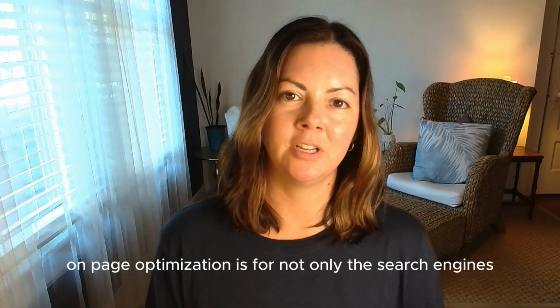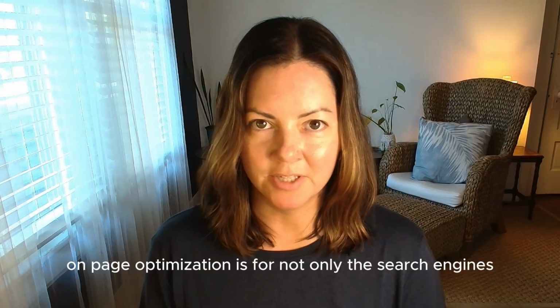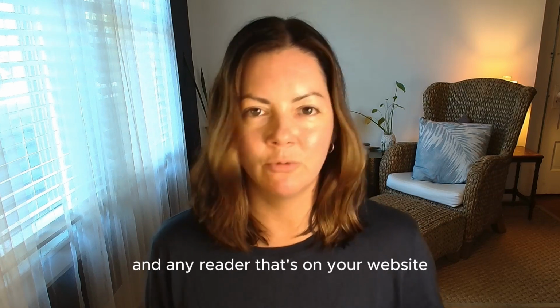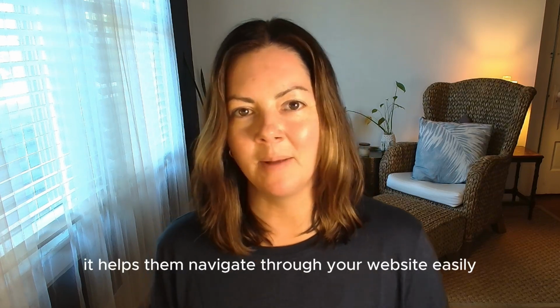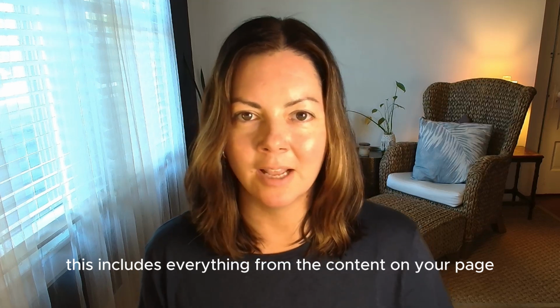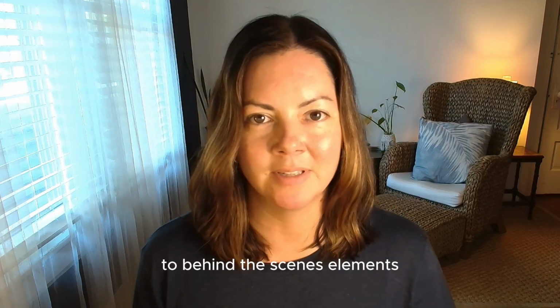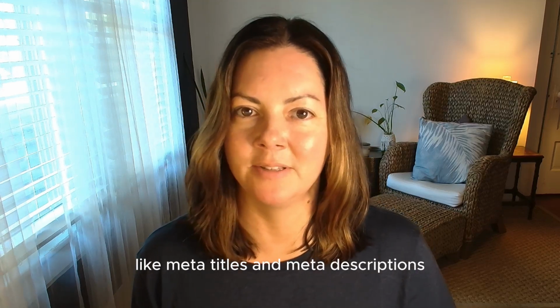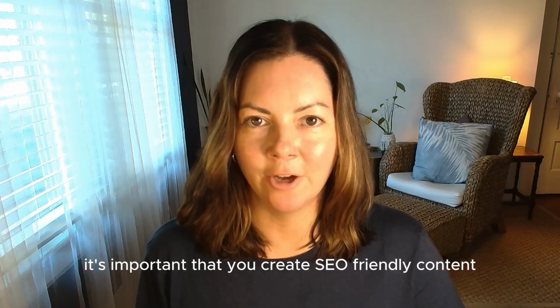On-page optimization is not only for the search engines, but for your potential clients and any reader that's on your website. It helps them navigate through your website easily. This includes everything from the content on your page to behind-the-scenes elements like meta titles and meta descriptions. It's important that you create SEO-friendly content.